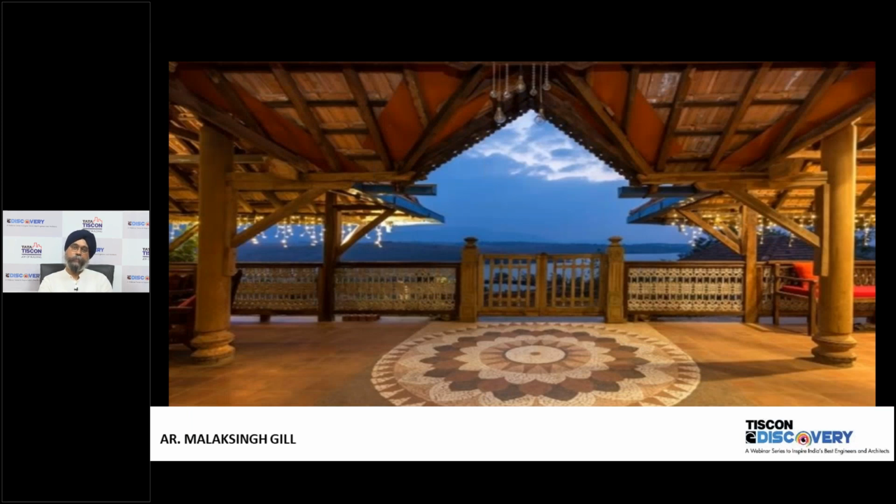I must share here that in most of these projects, we have a lot of cooperation and support from the clients themselves, because these projects always initially invite some kind of skepticism from the locals around, where they feel that, oh, who is this person building this house in mud? Because now even the villagers are not building in mud.